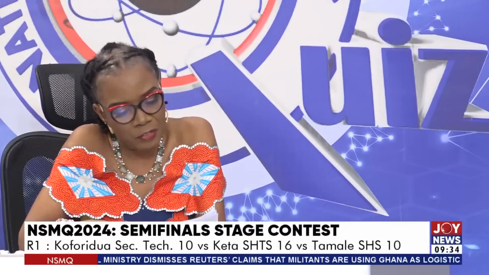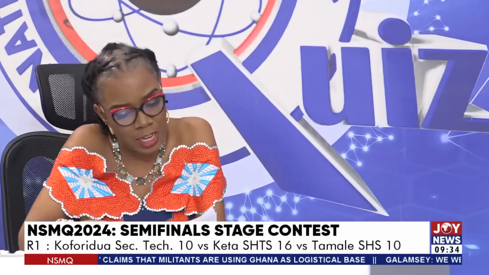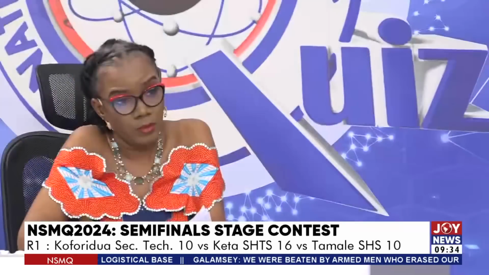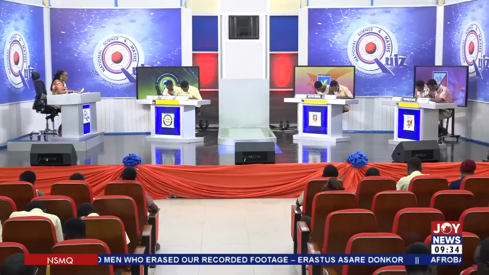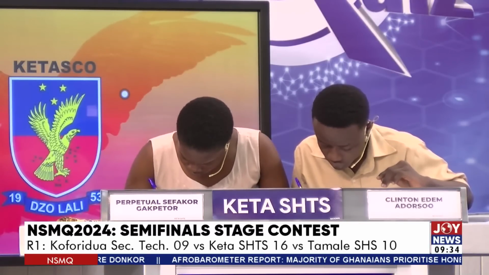Okay, Keta, integral from 0 to 2 of the expression 2x minus 2, this expression cubed dx. Is that hand up, Clinton?